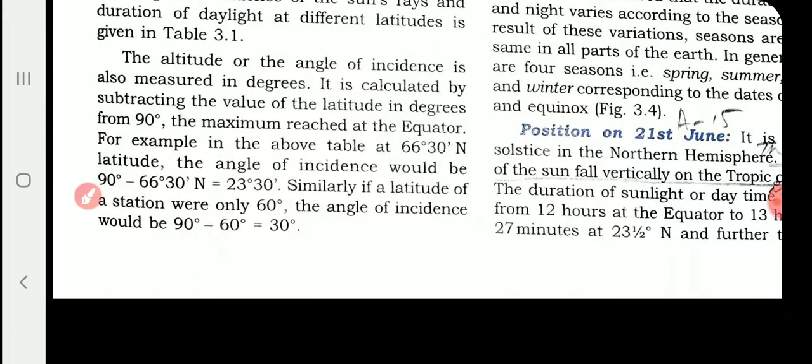For example, in the above table, at 66 degrees 30 minutes north latitude, the angle of incidence would be 90 minus 66 degrees 30 minutes, which is equal to 23 degrees 30 minutes.